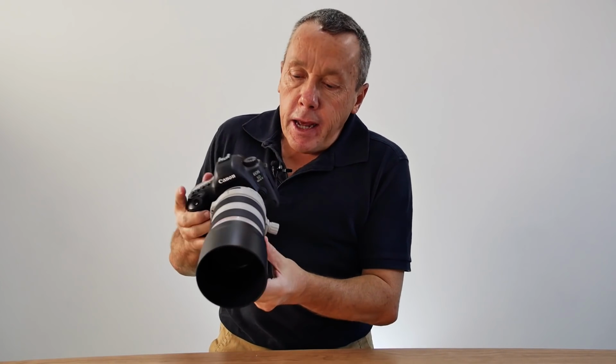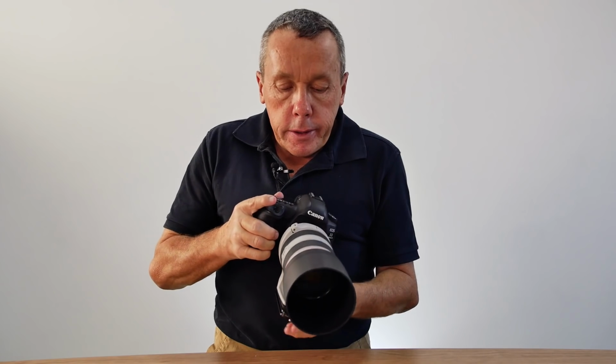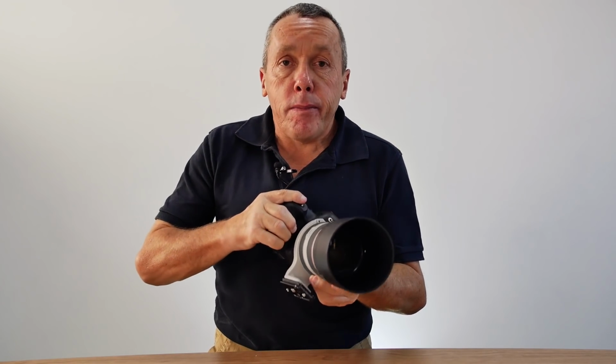The camera definitely has the best autofocus system that Canon have put into a 5D series. So just get out there and get some good photos with yours.